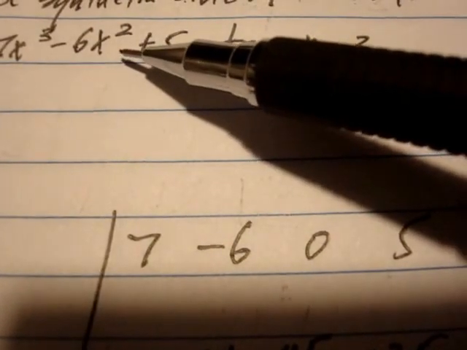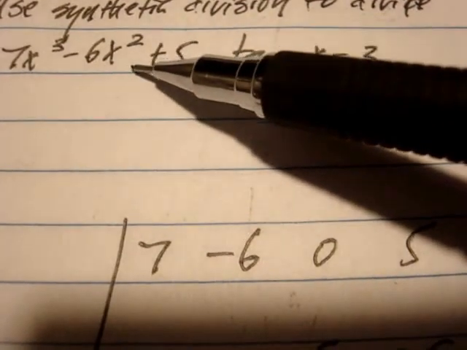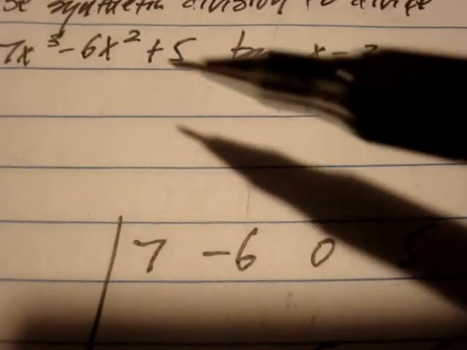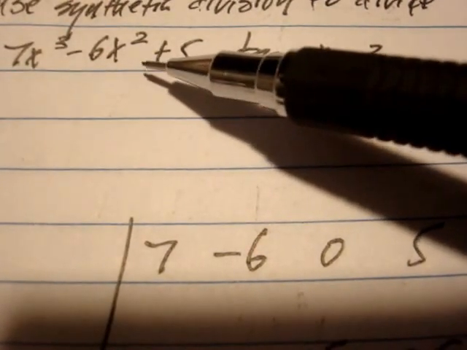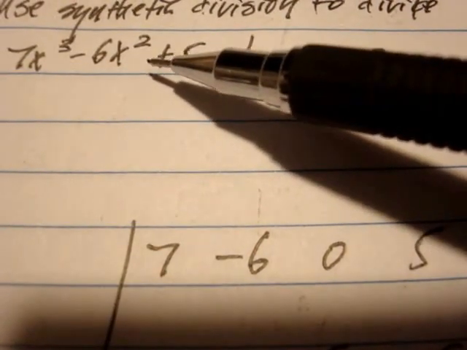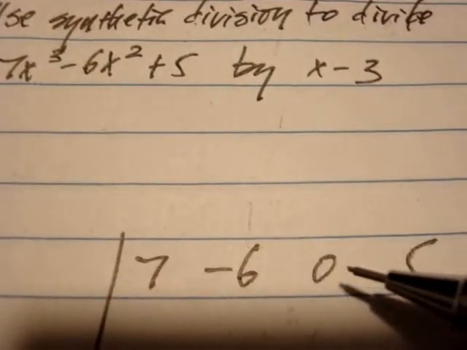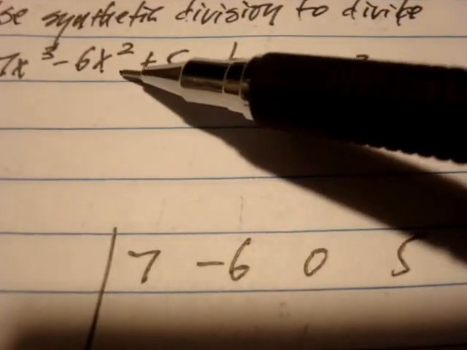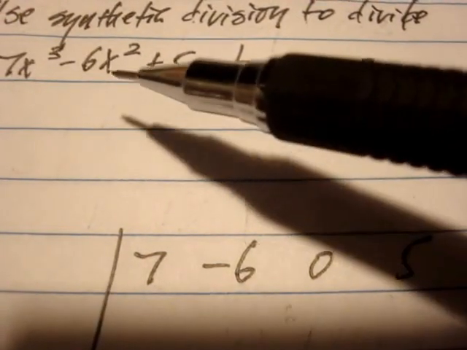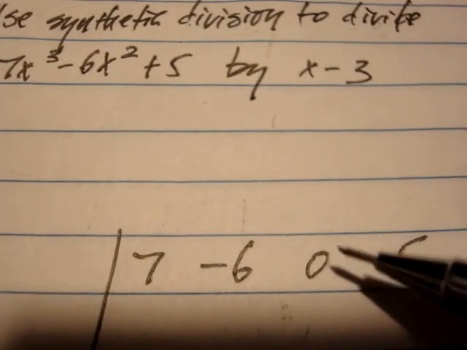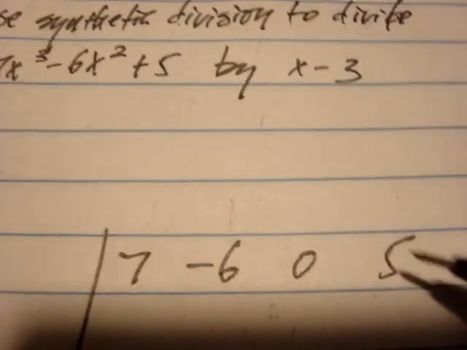If they write plus 2x, you write 2. If they write negative 2x, you write negative 2. But since this problem doesn't give us any x term, you need to write a 0 to represent it. So it will be 7, negative 6, 0, and the last number is 5.